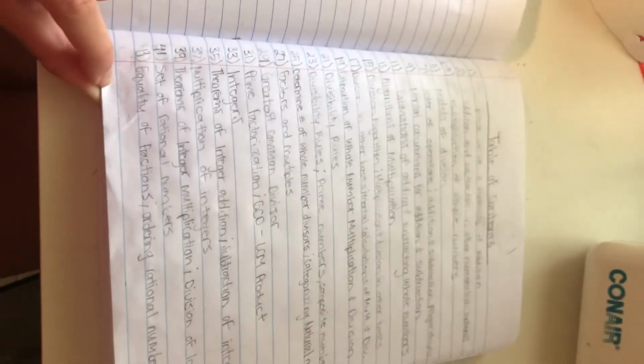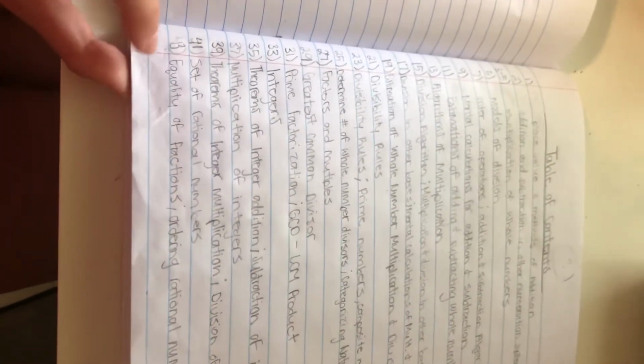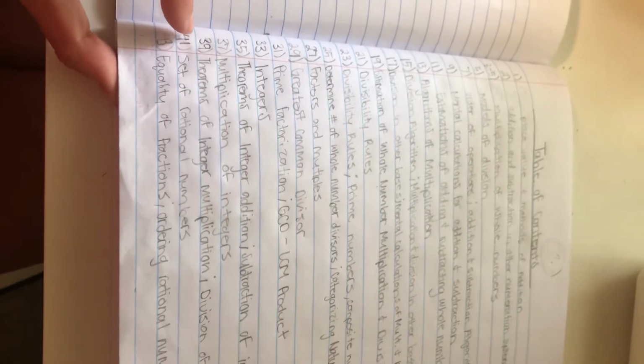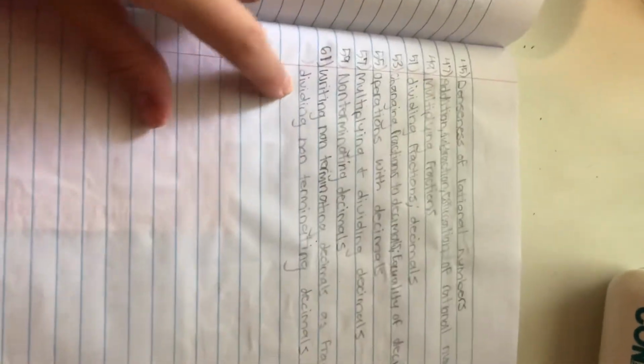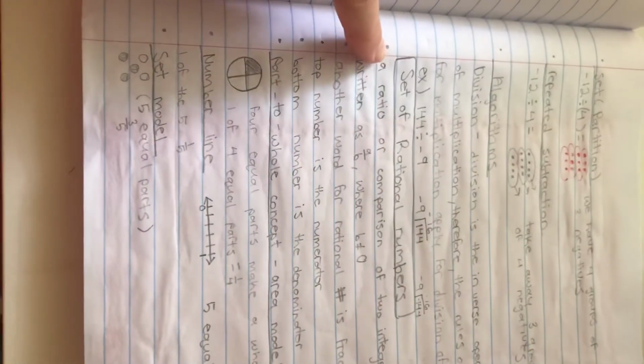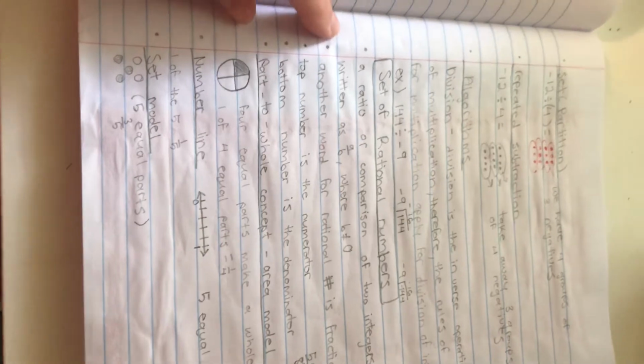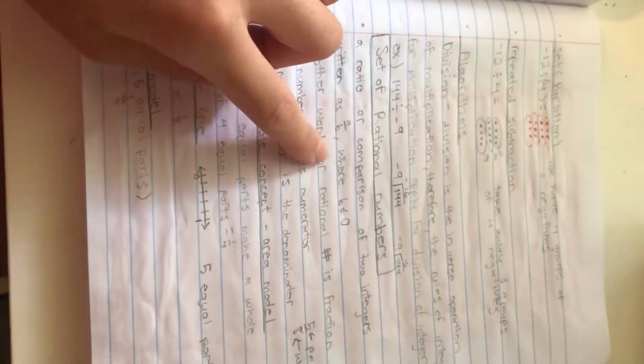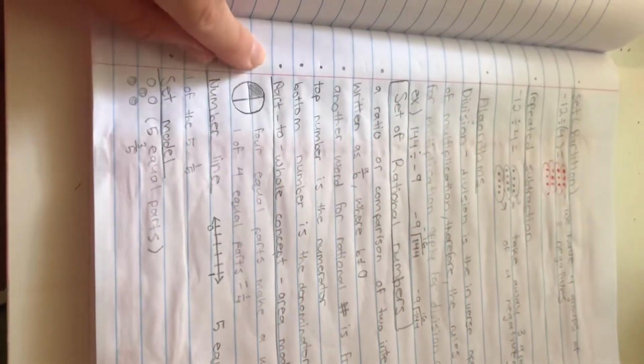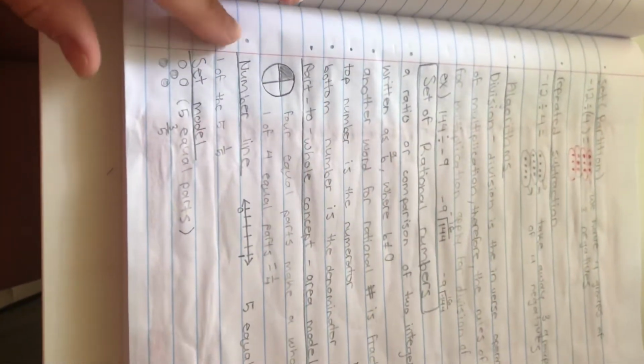This is the video for my Learning Log 4, and it will go from pages 41 to 61 in my table of contents. So on page 41, it starts out with a set of rational numbers, and it goes on with the definition of a ratio and the part-to-whole concept and area model, and the number line model and the set model.